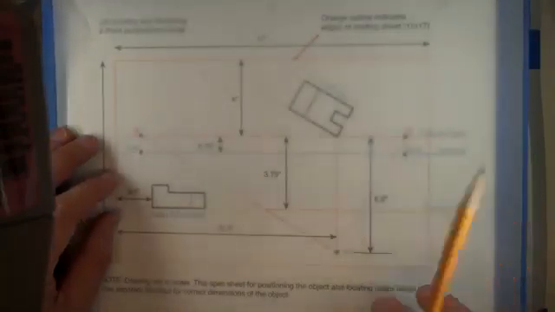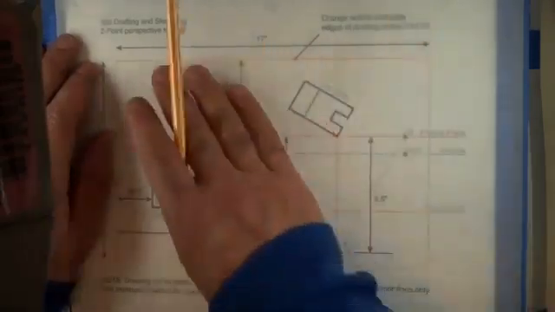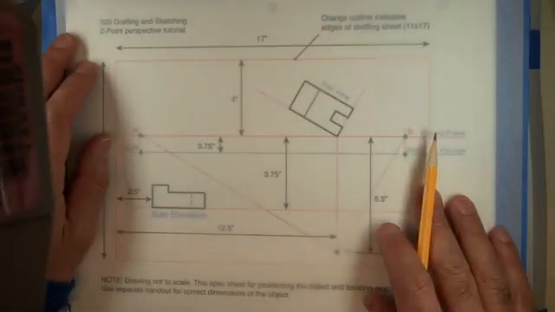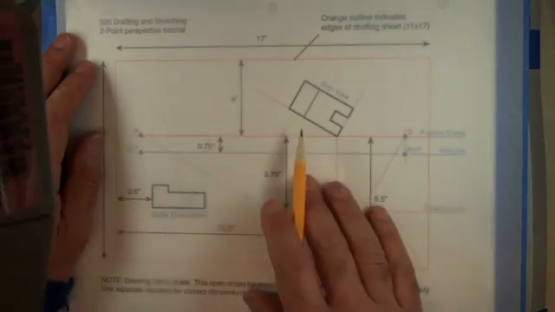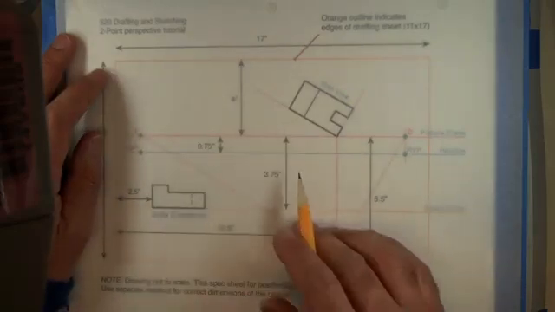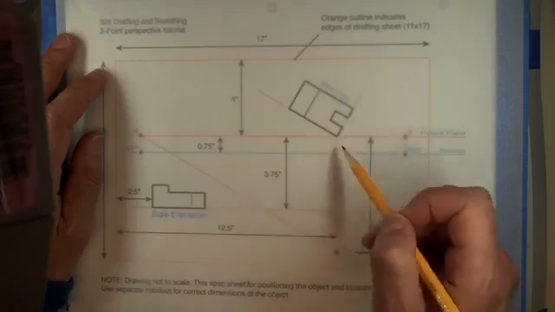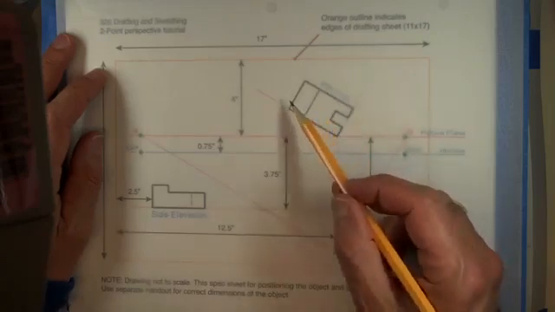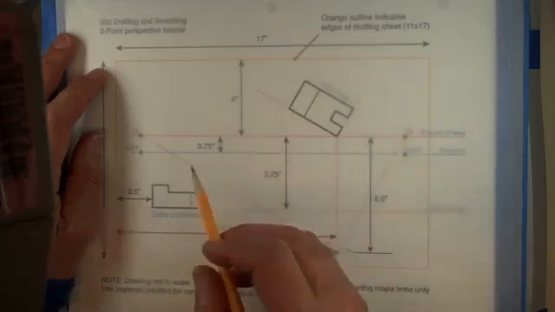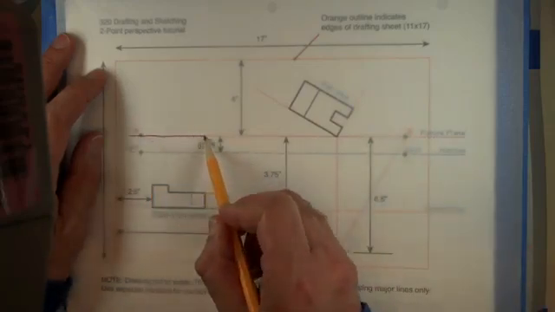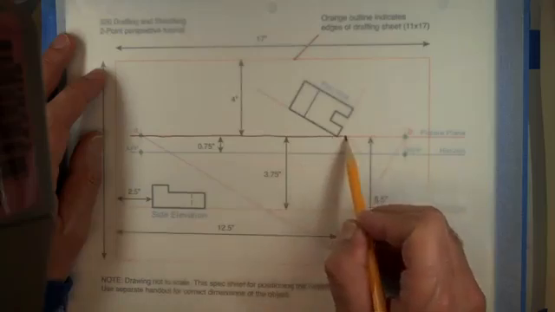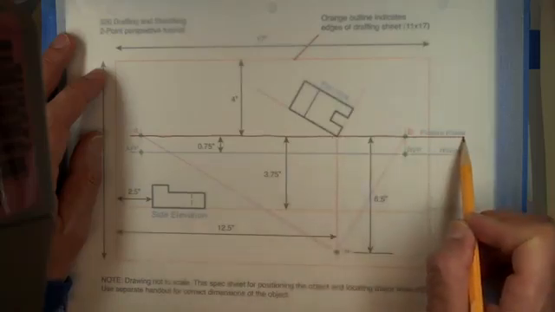So the first thing we'll do is define all the elements of the drawing, and so there's various parts and they all have their names. Of course, you have the object that's placed on the plan view, and we're going to start with the picture plane, which is our imaginary plane where we're going to draw our object.